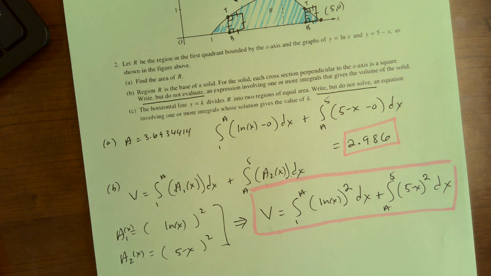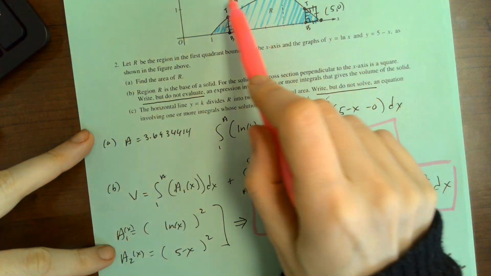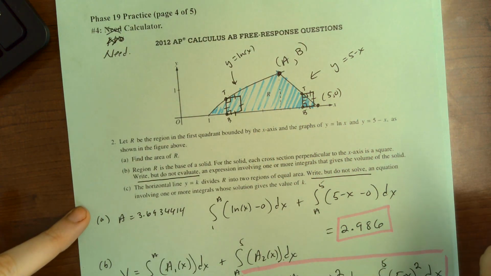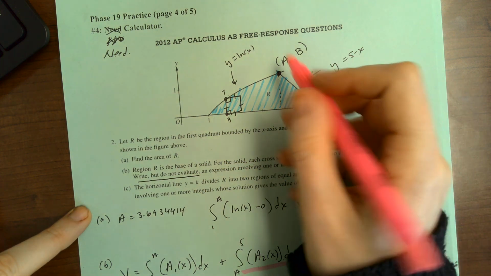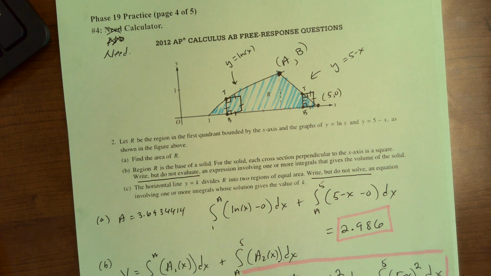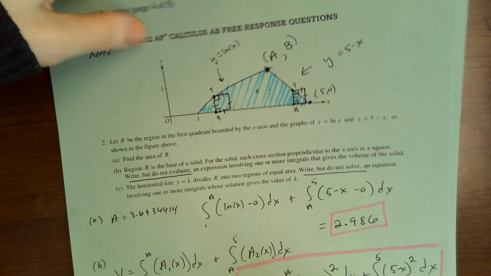So what I'm going to do, and again, I don't have my transparency, is place a horizontal line somewhere where it looks like it splits the region's area in half. Actually, let me do it down here. I drew a separate picture last time.